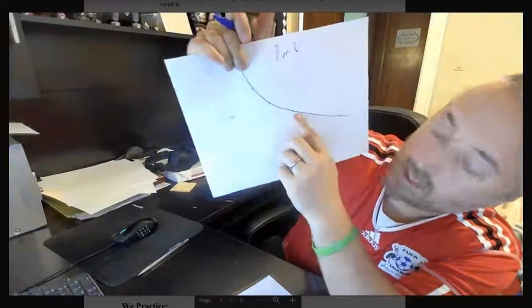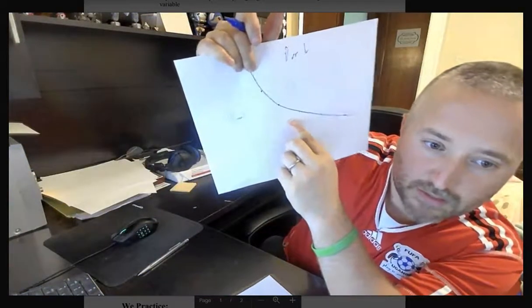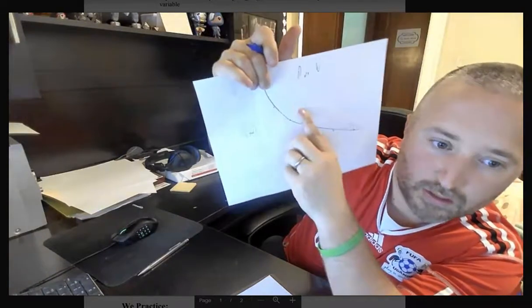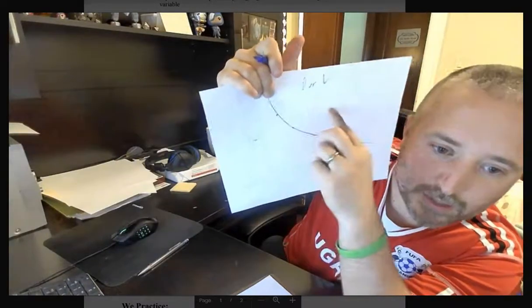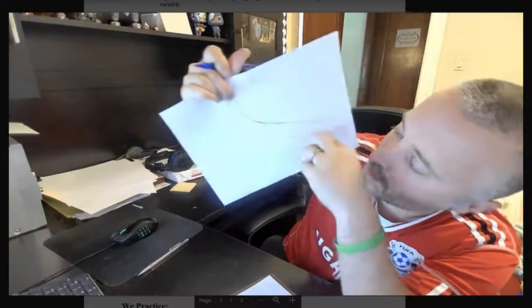And again, some of the dots are going to be right on there. Some of them are going to be a little bit lower. Some are going to be to the side. That's okay, as long as it comes through about the center of all of them. That's how you draw the line of best fit.